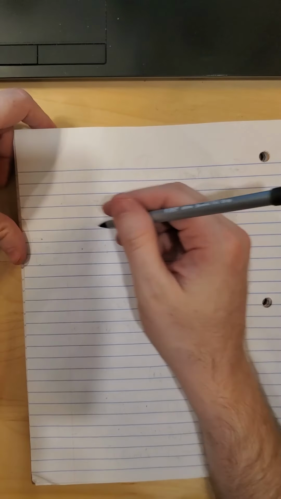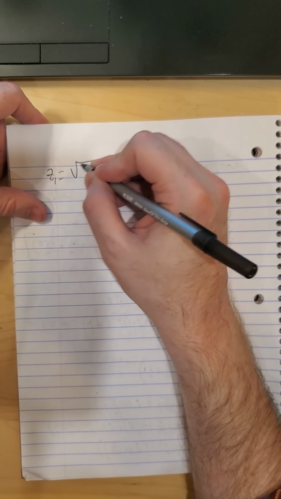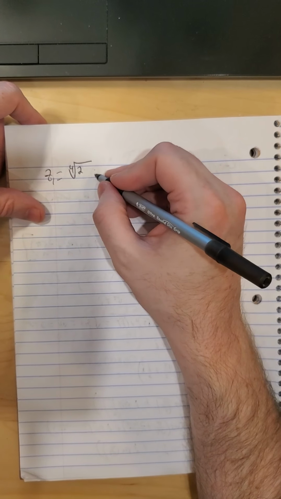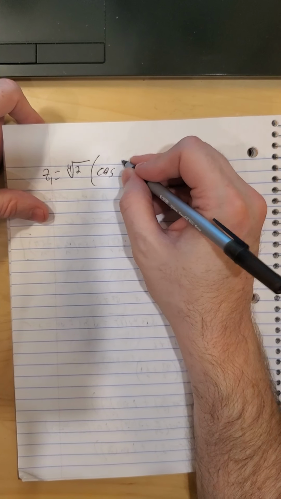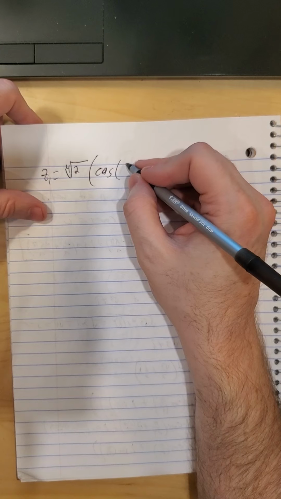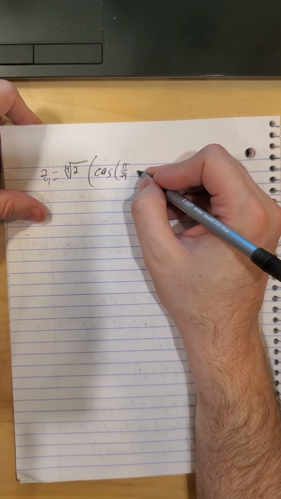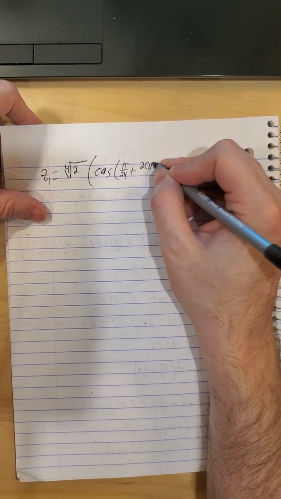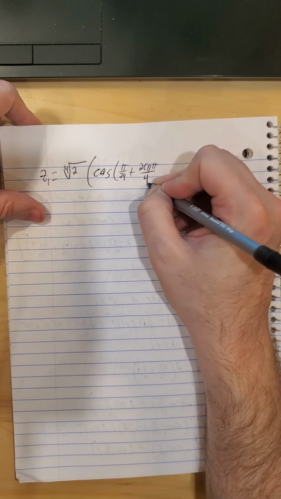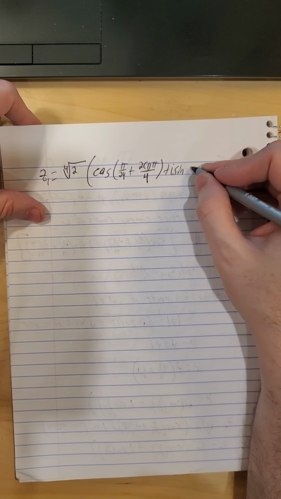So z1, same kind of format. Fourth root of our radius of 2. Cosine of theta naught over 4 is still pi over 24. Now we have plus 2 times 1 pi over n, which is still 4. And we have the same thing going on with our i sine theta.